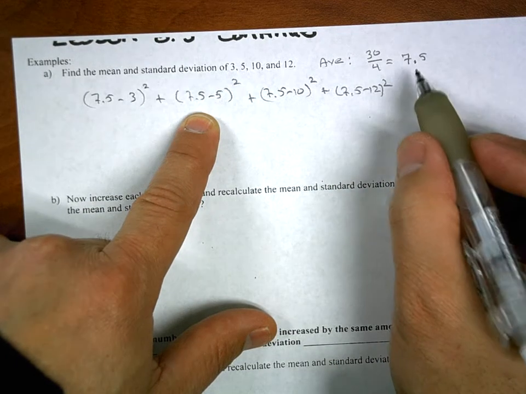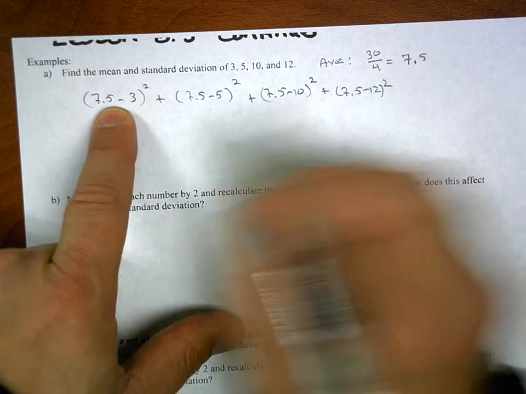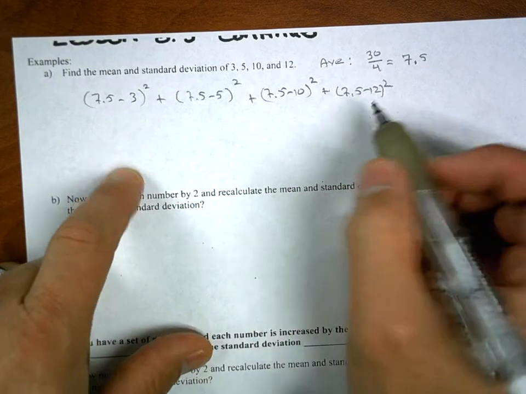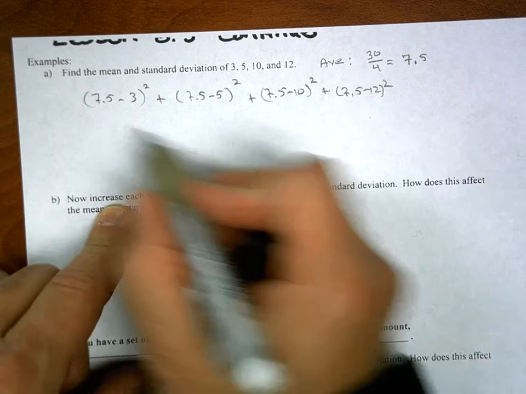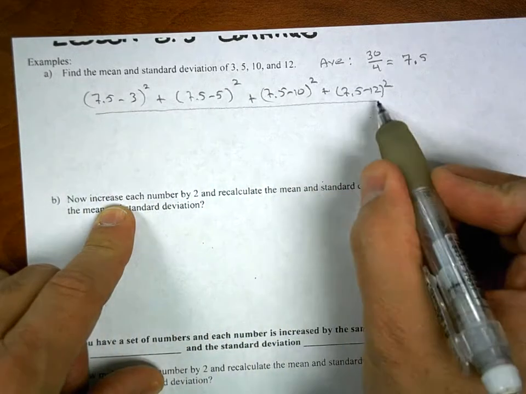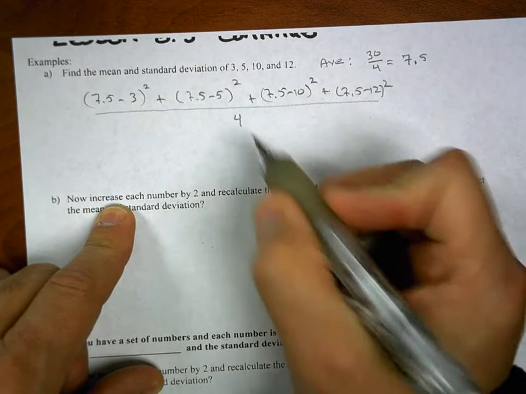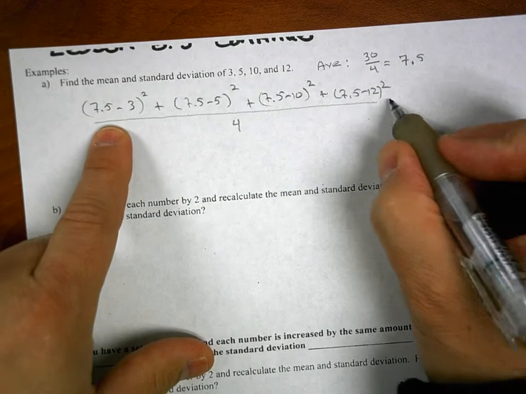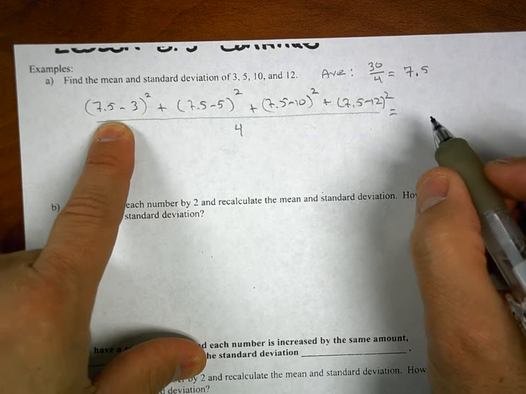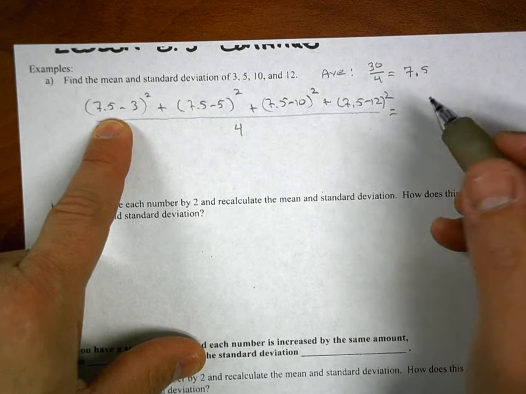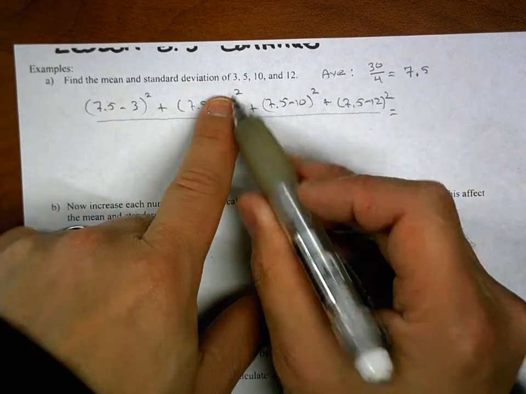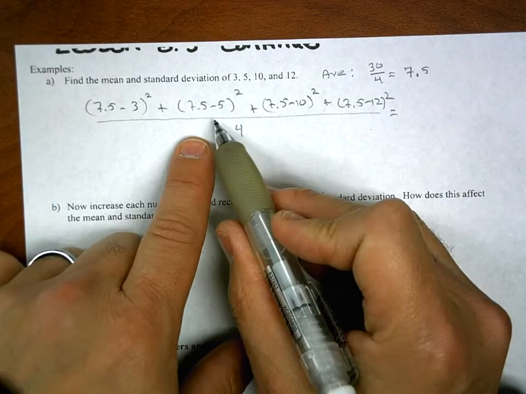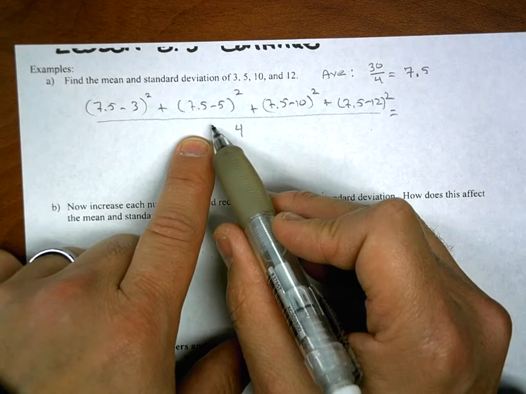So I found the average. I'm finding the difference between them, and then I'm squaring them. And I want to average those values. This is exactly what we did in the table. So I'm going to divide that by what? There you go, 4. Okay, so I guess I'll write this out. And by the way, we could have gone 3 minus 7.5 and 5 minus, but it doesn't matter because when you square, it's going to be the same number.